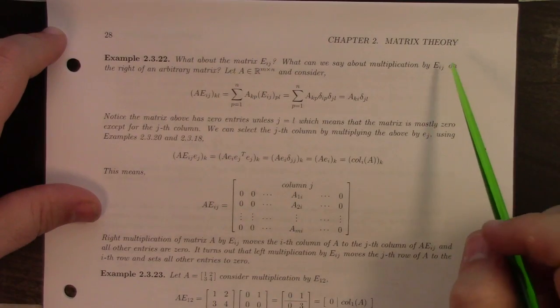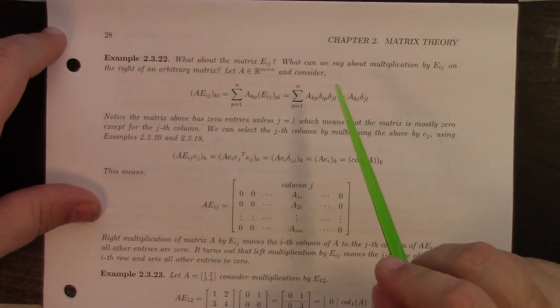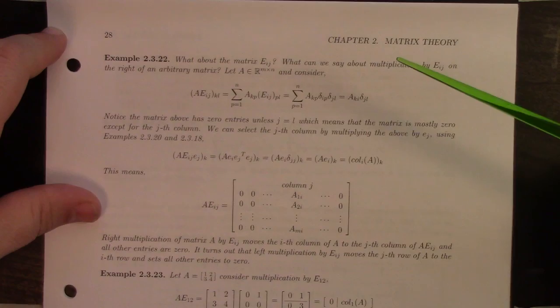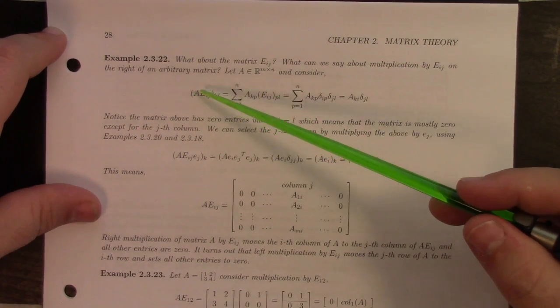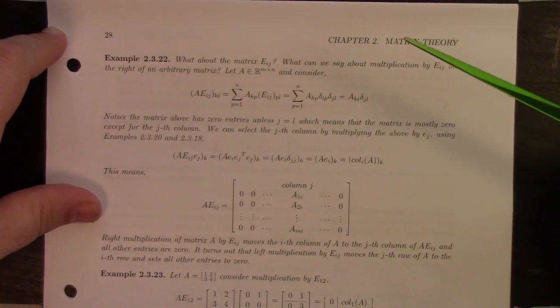Without further details, it's not at all clear how big E_ij is here. Let me shut up and go on.